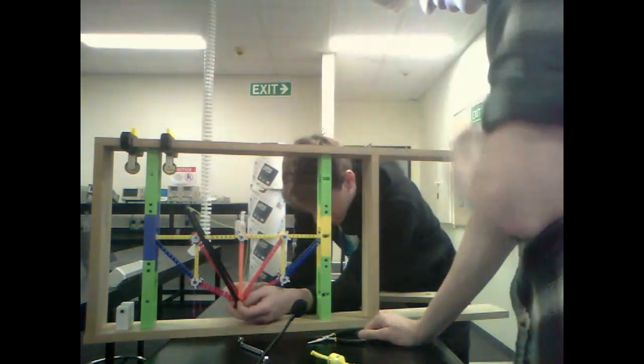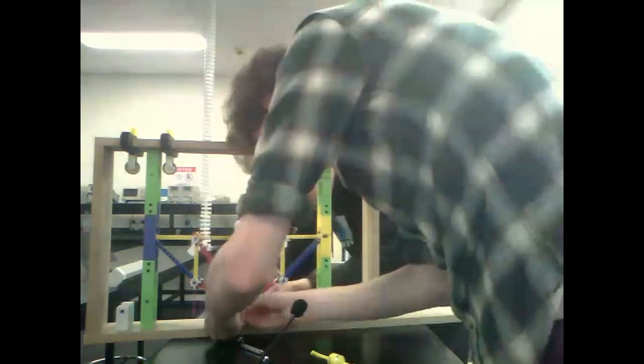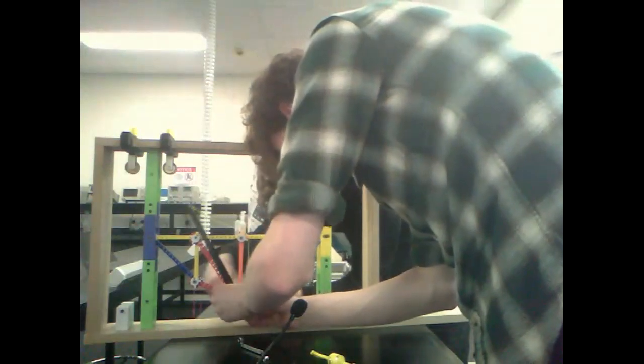One more explanation would be these structures are assumed to be two-dimensional. Any warping or deviation would make it three-dimensional.